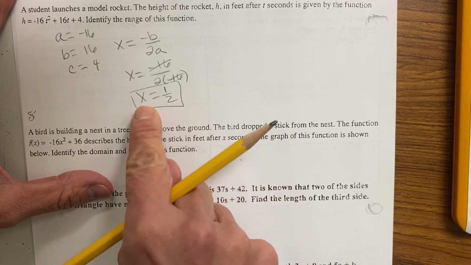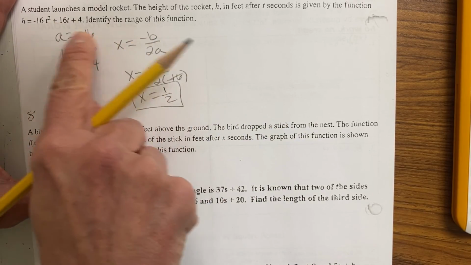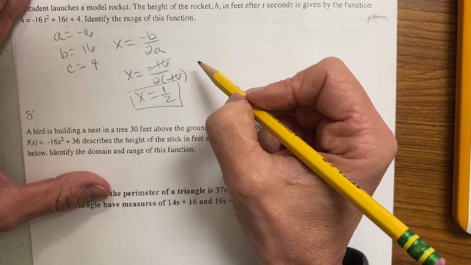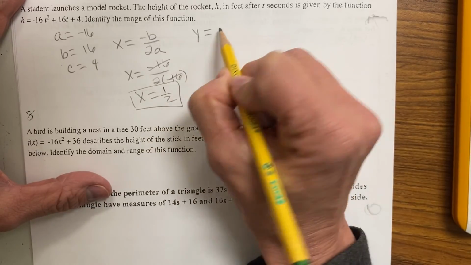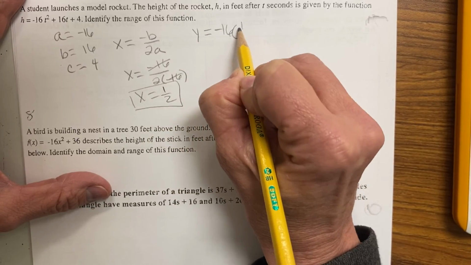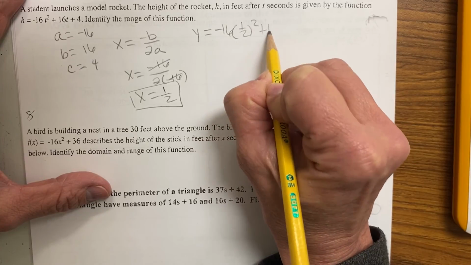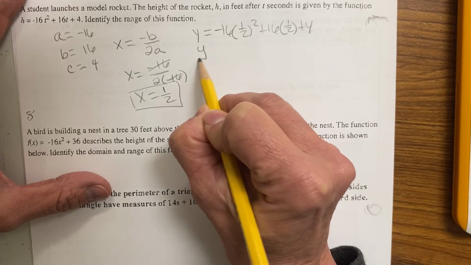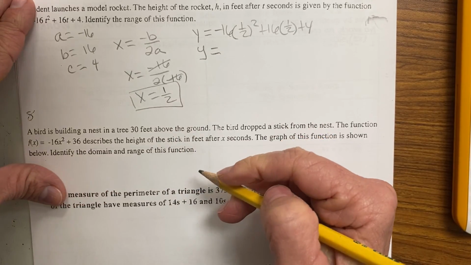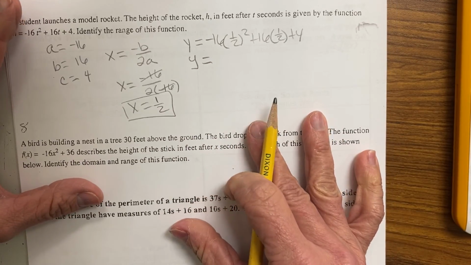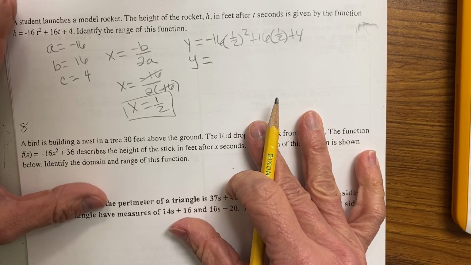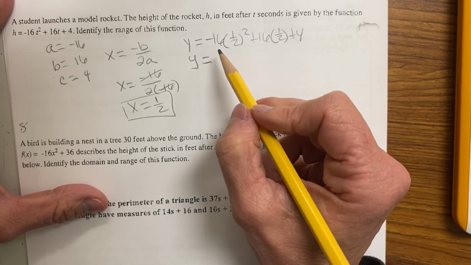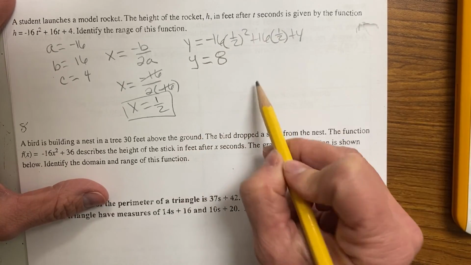Now you're going to plug this into your equation so that you can find your y value, which is your highest point. So y is equal to negative 16 times 1/2 squared plus 16 times 1/2 plus 4. I'll give you a second to go off and do that. And then that's going to be y is equal to 8.